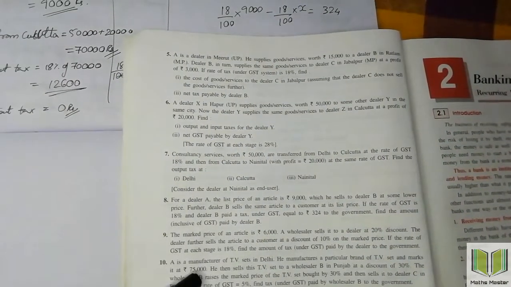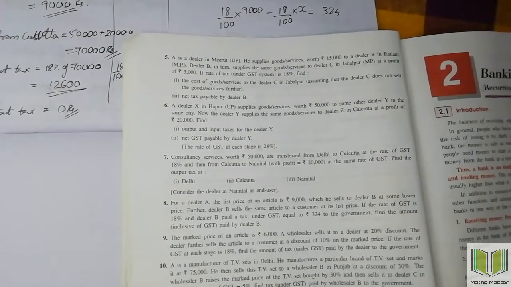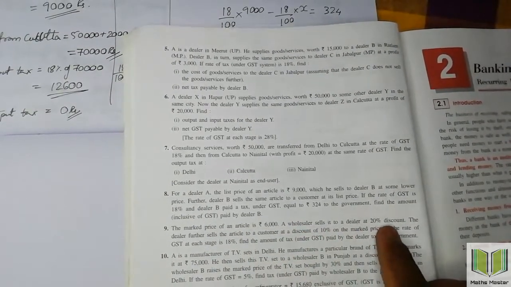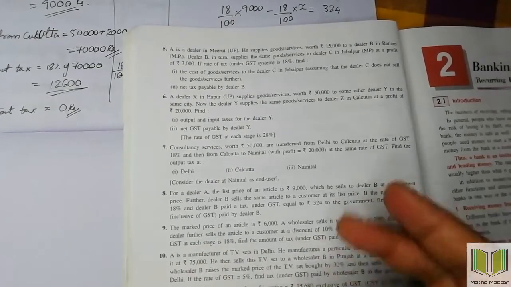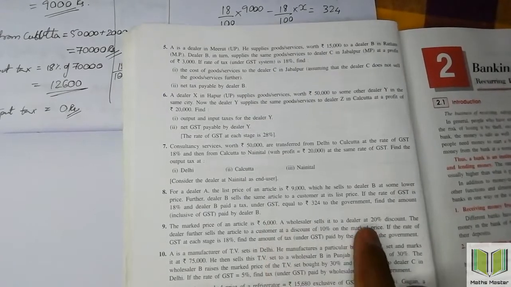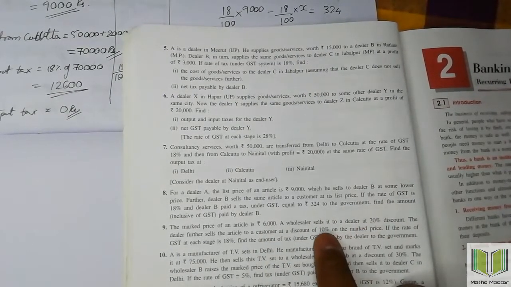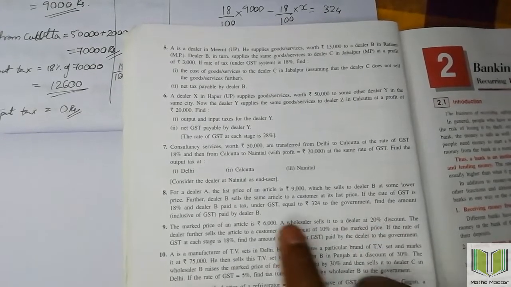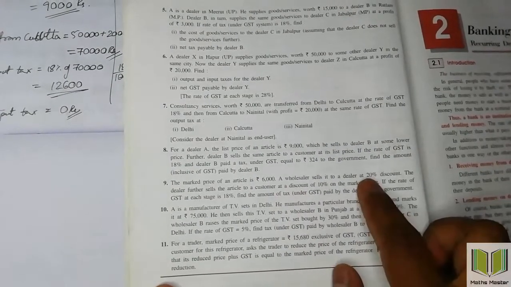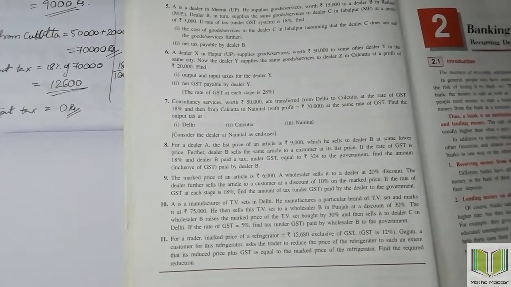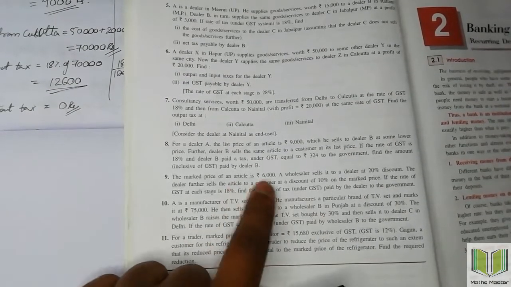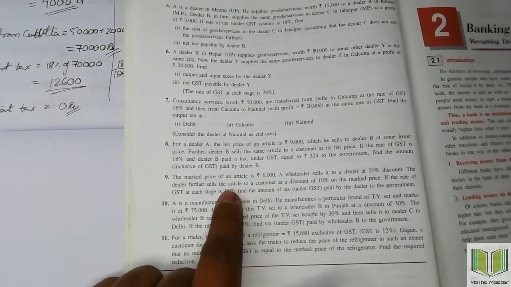Okay, the next 2 problems, 9th, 10th and 11th, we'll have a look. The market price of an article is 6,000. A wholesaler sells it to a dealer at 20% discount. The dealer further sells the article to customer at a discount of 10% on the market price. So if 6,000 rupees is the actual cost, wholesaler sells it to a dealer at 20% discount. So 10% of 6,000 is 600, 20% is 1,200. So at a discount of 1,200, that means 4,800 rupees will be the selling price from wholesaler to the dealer.